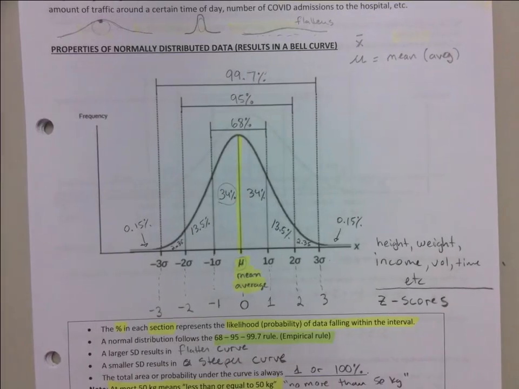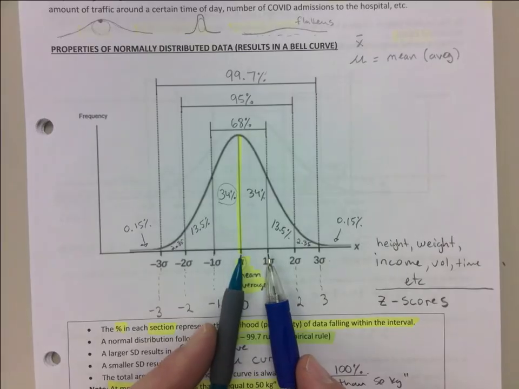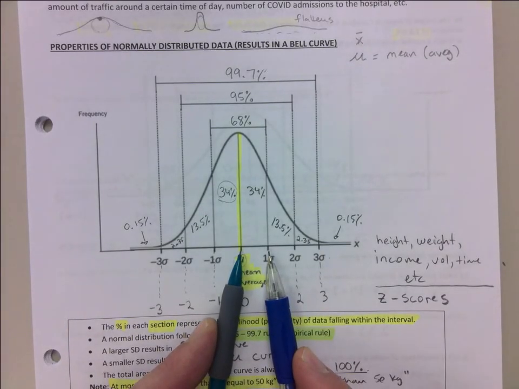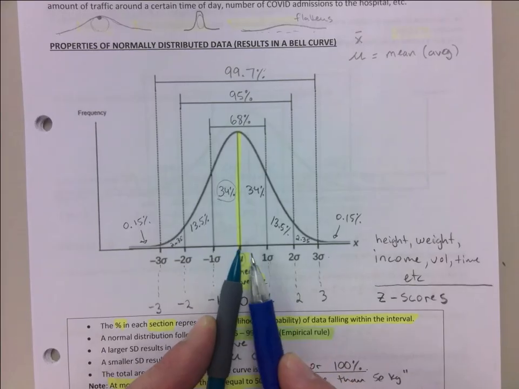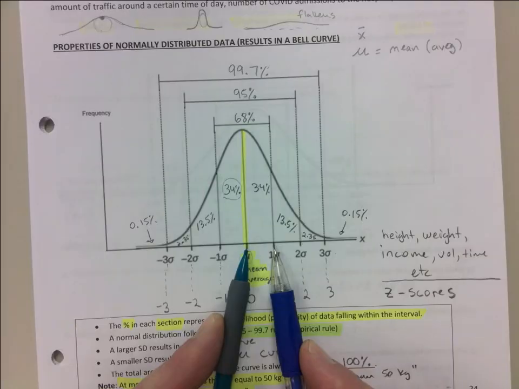Before we get going here, look up here at the screen. That is the width of a bar. The width of the bar is determined by what? The width of the bar. Standard deviation.